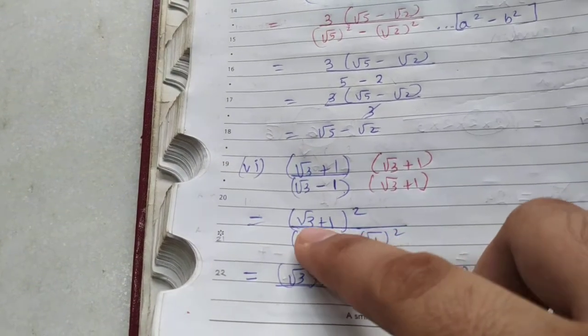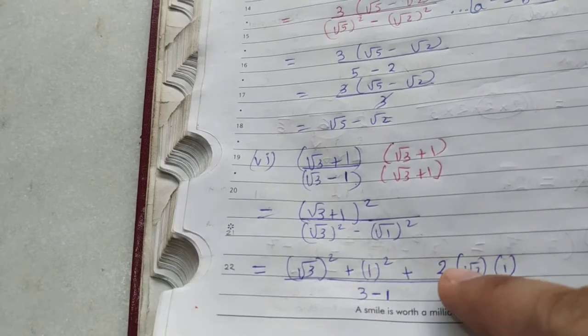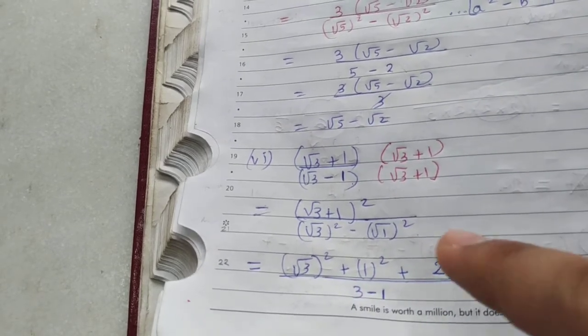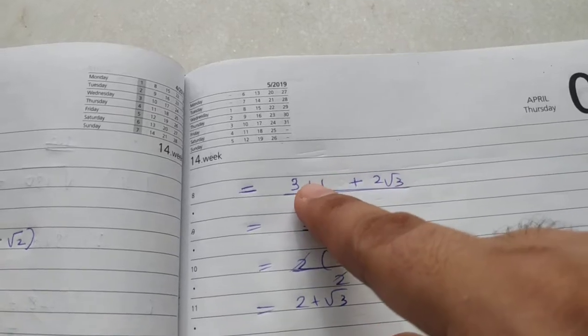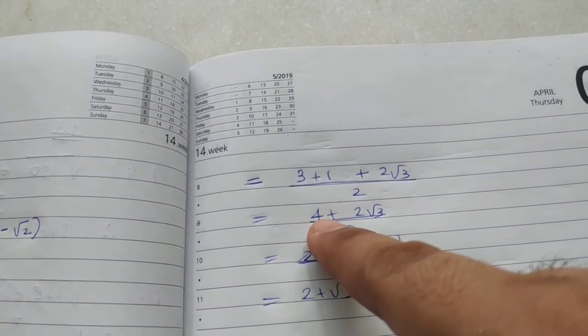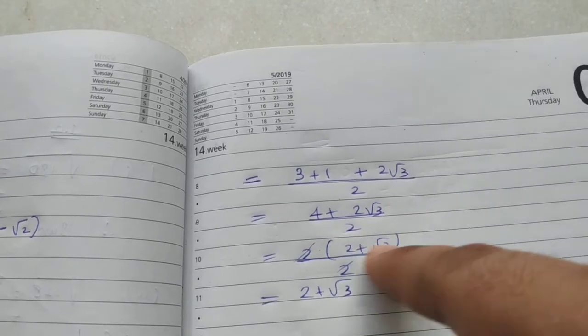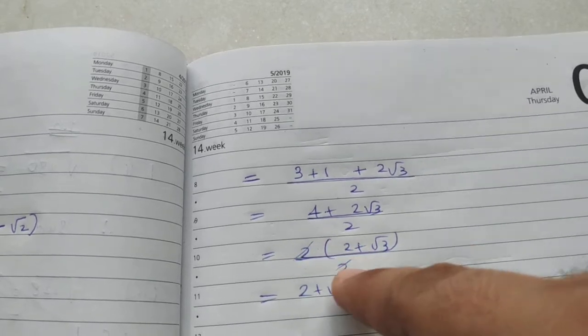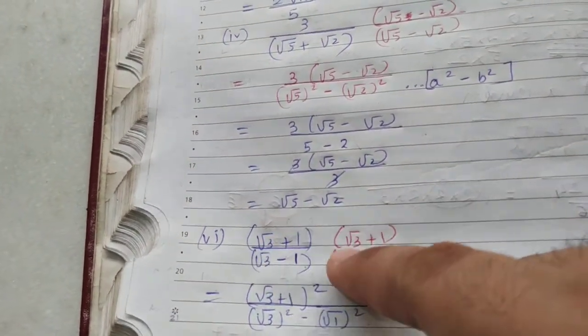The numerator was a plus b the whole squared, so it's a square plus b squared plus 2ab. And the denominator obviously will become a rational number. Solving further, we get 3 plus 1 plus 2 root 3 upon 2. Now we can take 2 common out. So take it out, the remainder in the brackets, 2 and 2 get reduced. What is left is this, is the final answer. Now remember, while rationalizing, make sure you put brackets. That is very important.